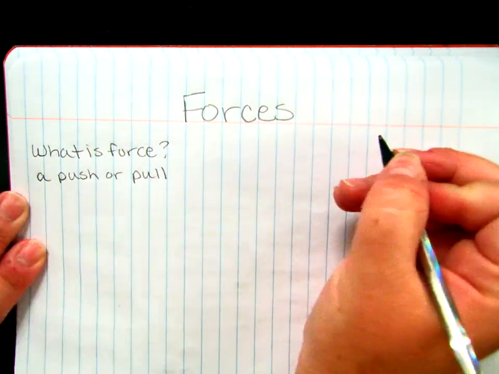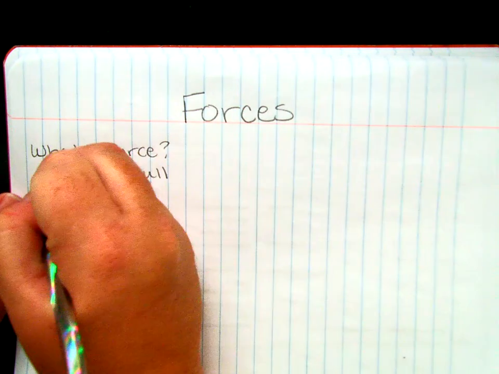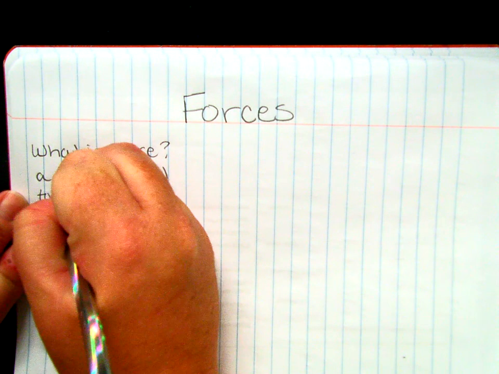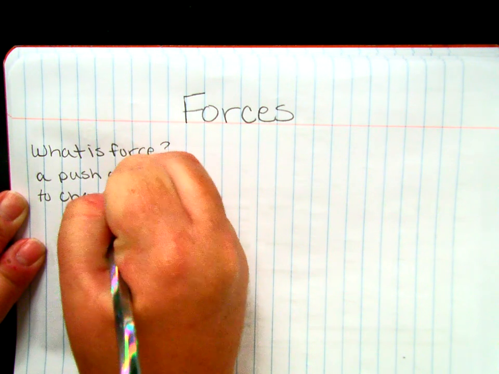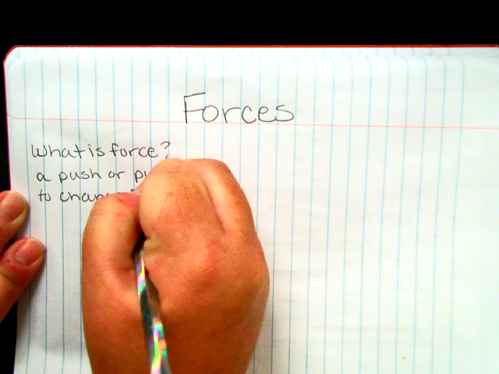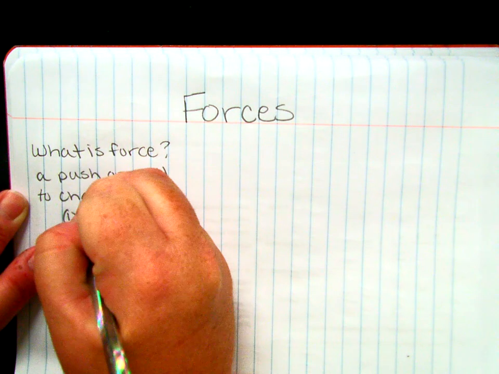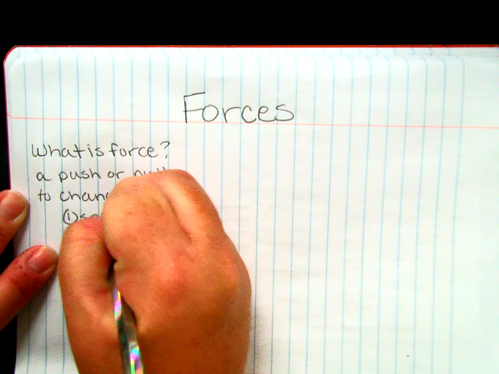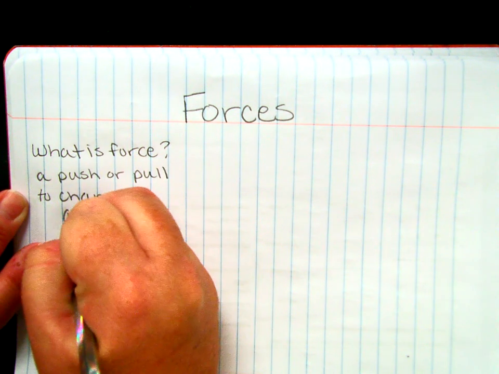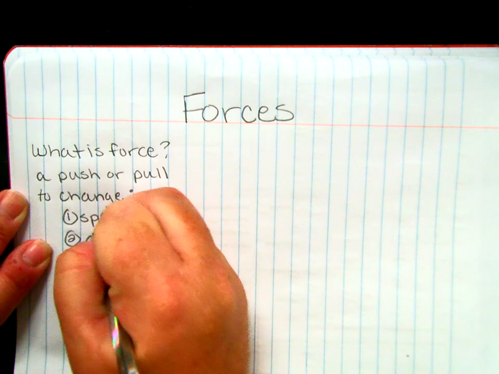So let's put under here a push or pull to change. And let's do like this. 1, speed. 2, direction.